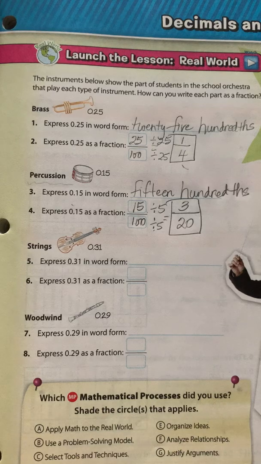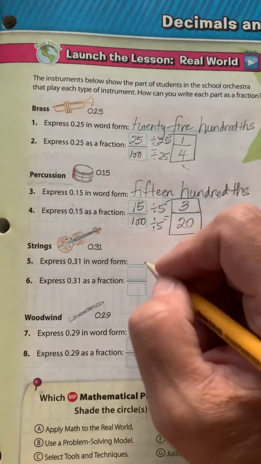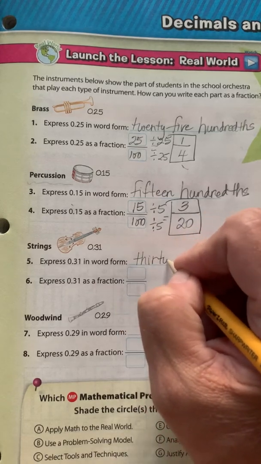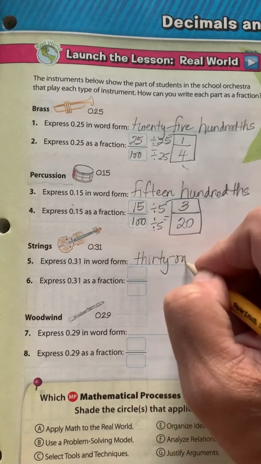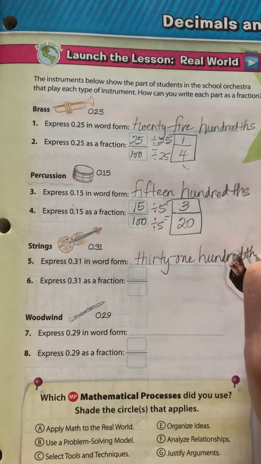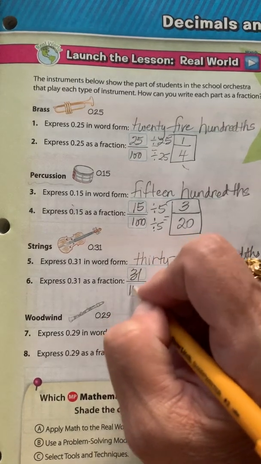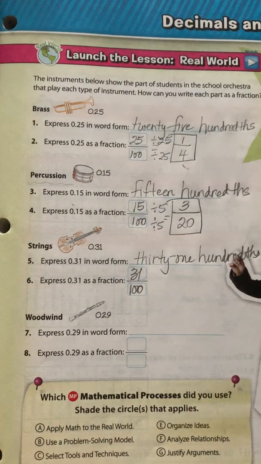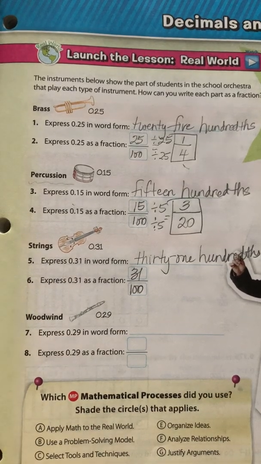Next, the strings. You would have 31 hundredths. And that would be 31 over 100. And 31 is prime, and so that is in its simplest form. Okay, now moving to the next page.